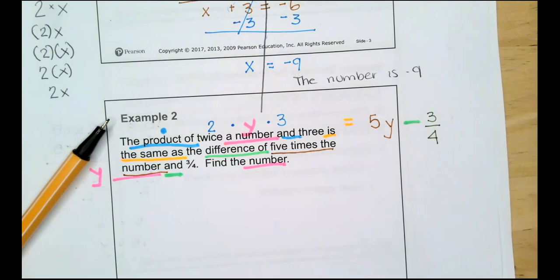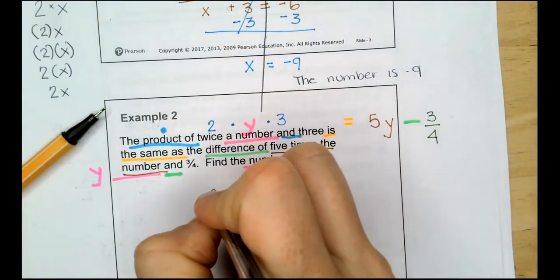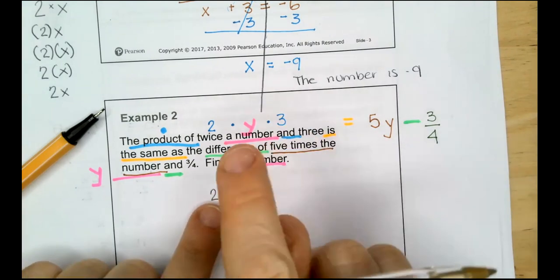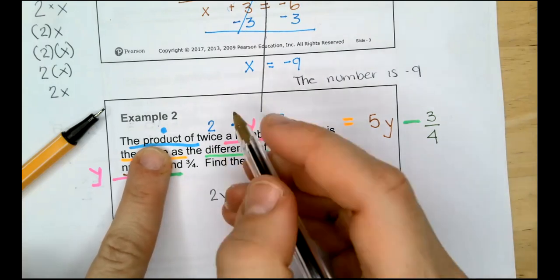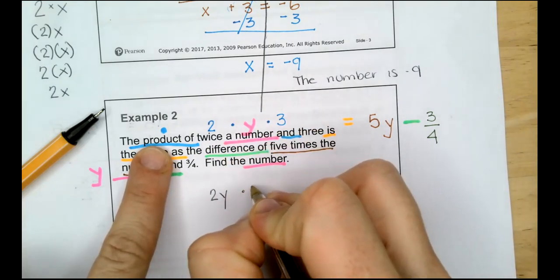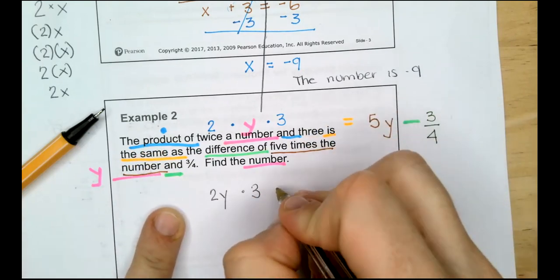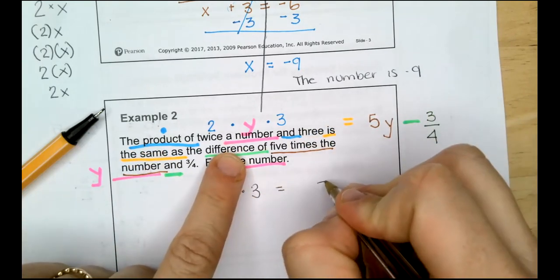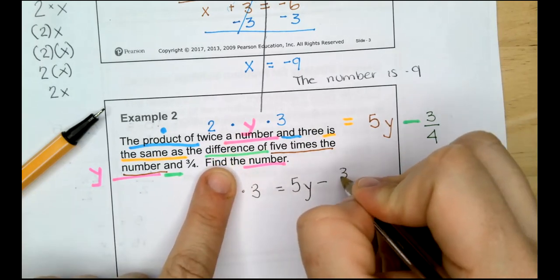Let me write that down here. Twice a number is 2y. The product of twice a number and 3 just means we're going to multiply it by 3. The product of twice a number and 3 is the same as the difference of 5 times the number and 3/4.